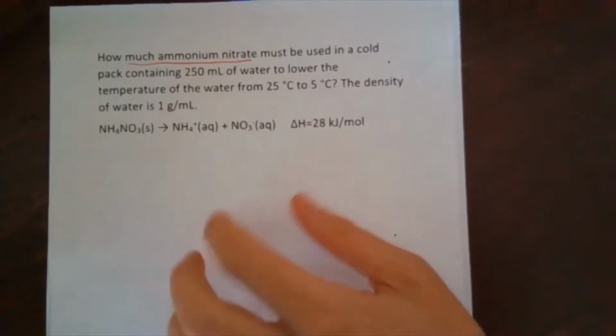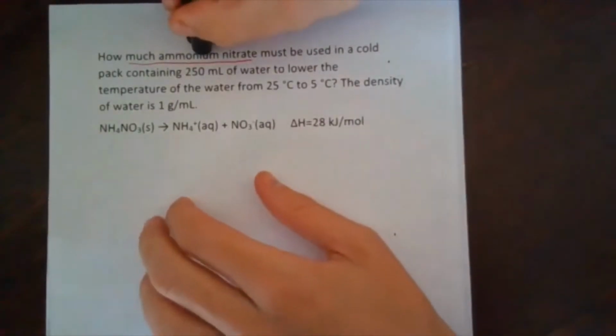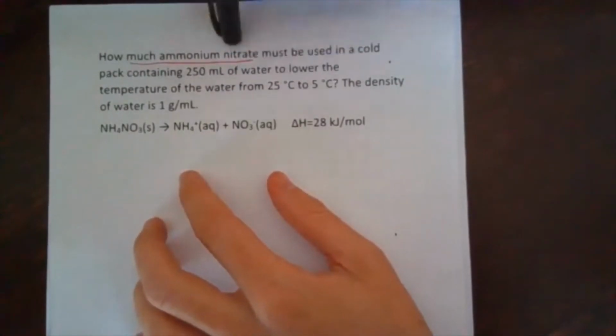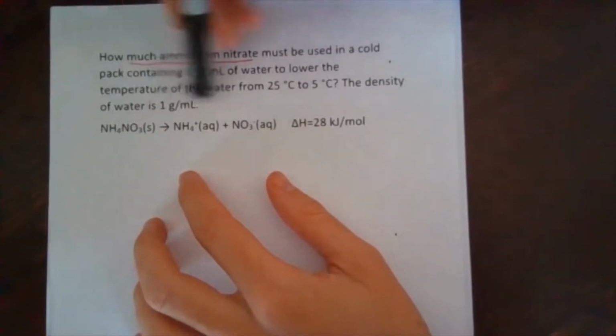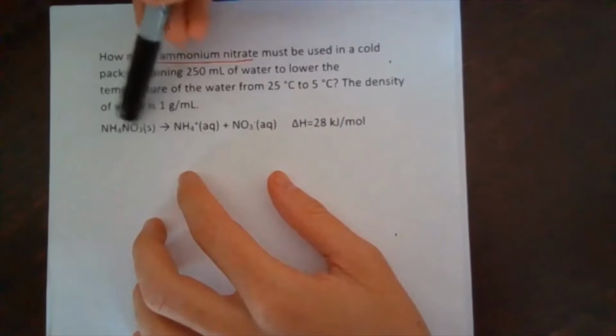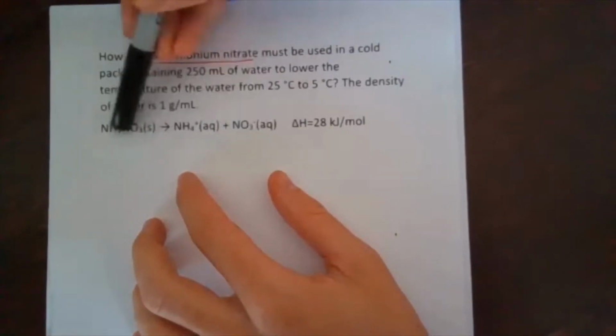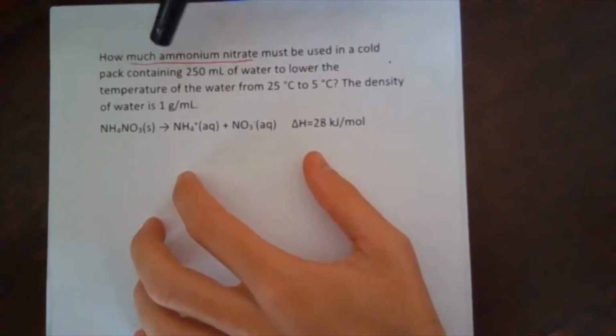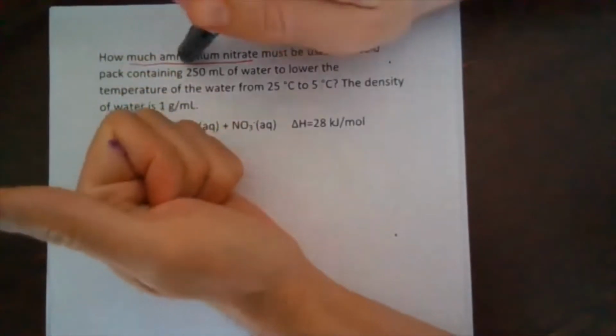So the end goal is how much ammonium nitrate. And whenever we see how much ammonium nitrate, that is a mass of ammonium nitrate. All of these specifications have to do with water. The only place where ammonium nitrate comes up is in this chemical equation, and there's a delta H with it. When we see how much ammonium nitrate, that's a mass of ammonium nitrate.